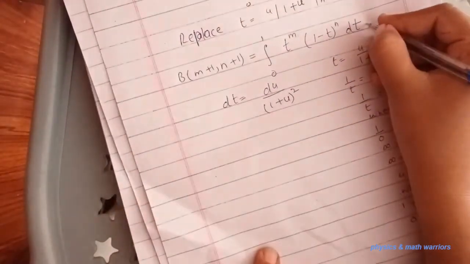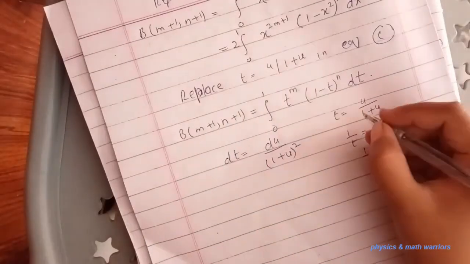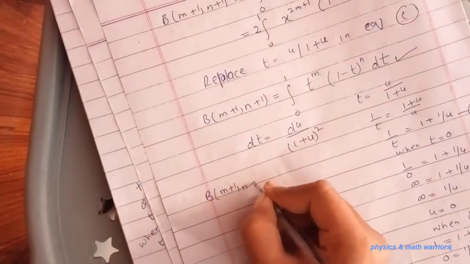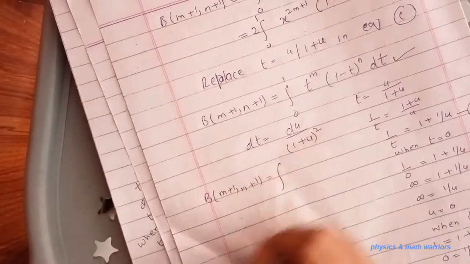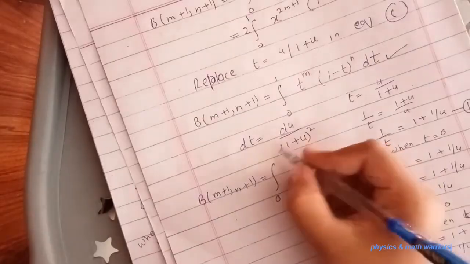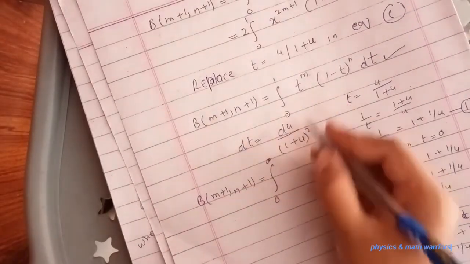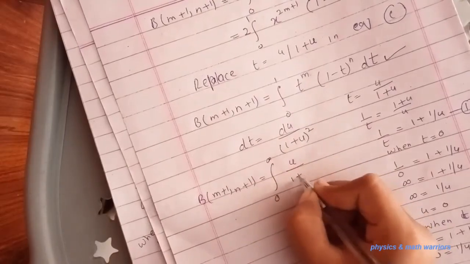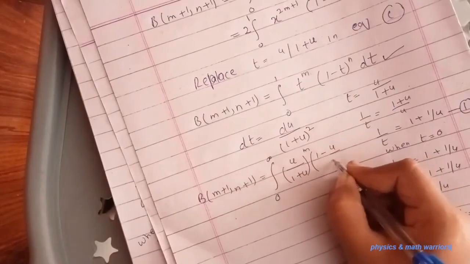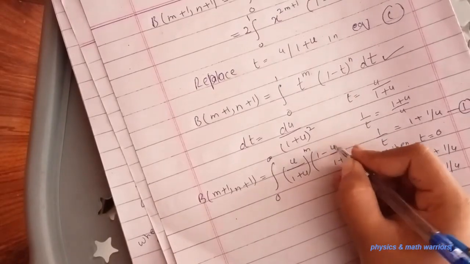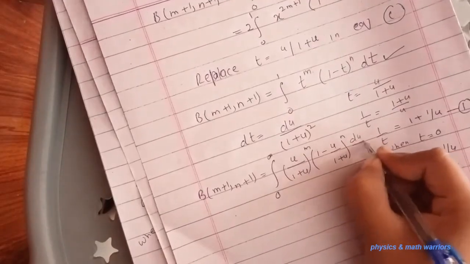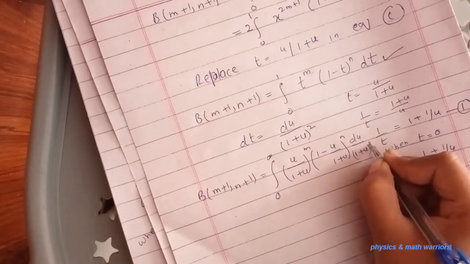So this term becomes beta(m plus 1, n plus 1) is equal to integral 0 to infinity, and t is equal to (u over 1 plus u) raised to power m, and (1 minus t) is equal to (1 over 1 plus u) raised to power n, and dt is equal to du over (1 plus u) raised to power 2.